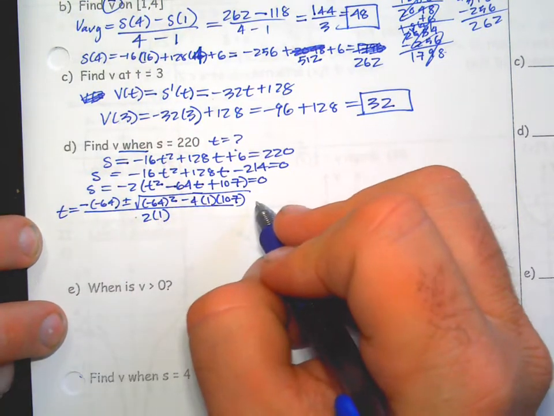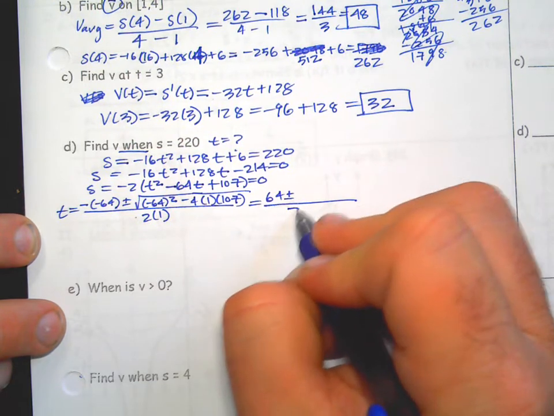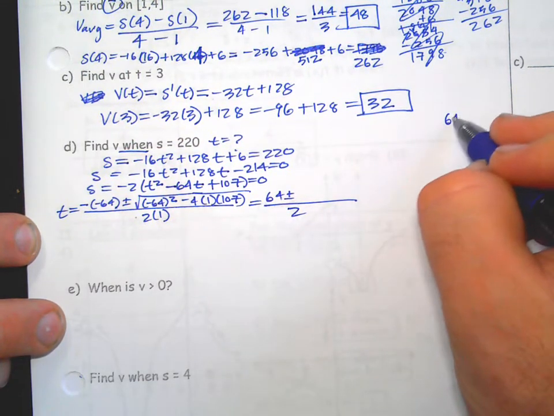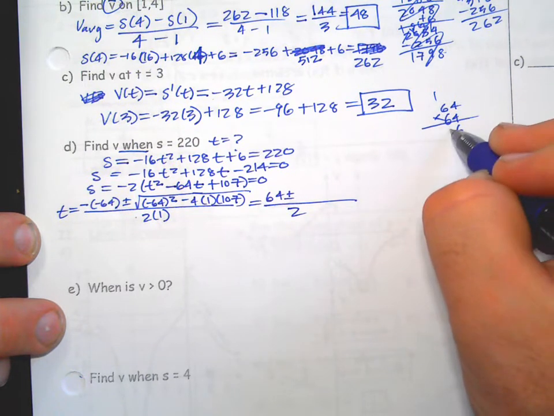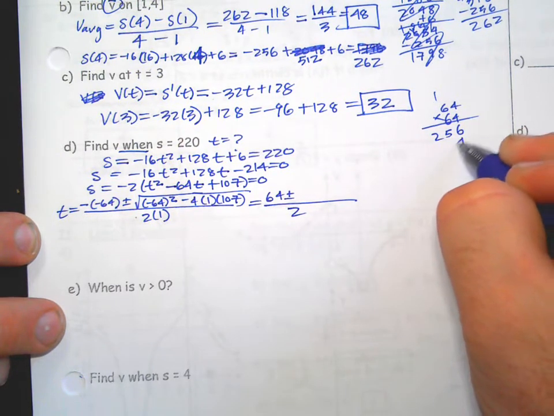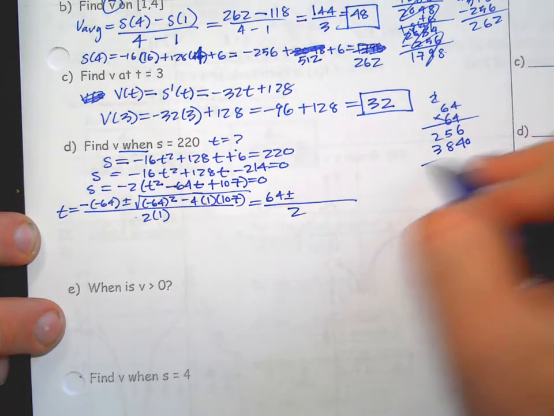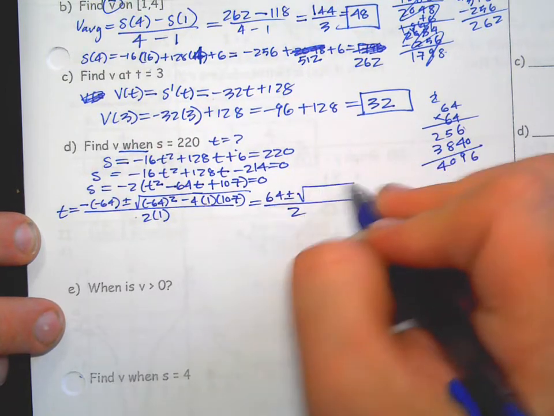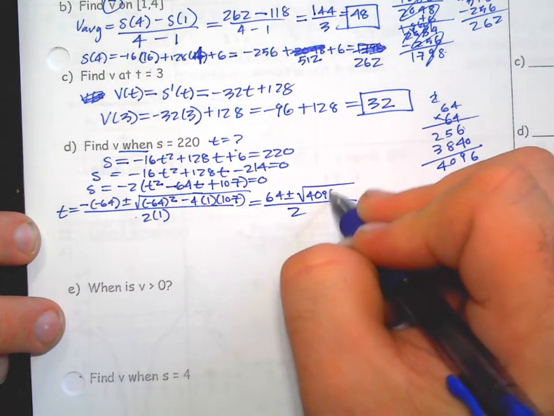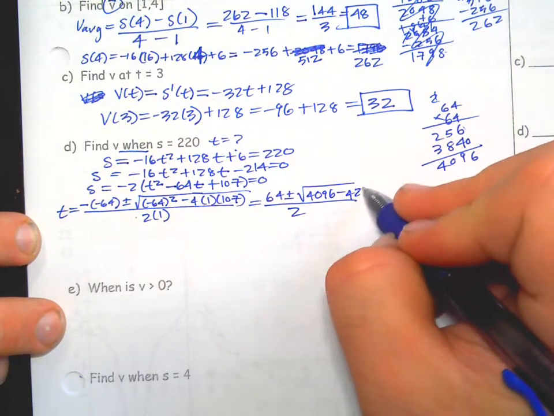It's not pretty. 64 plus or minus. Now, what's 64 squared? 64 times 64 is 4,096. Minus 428.